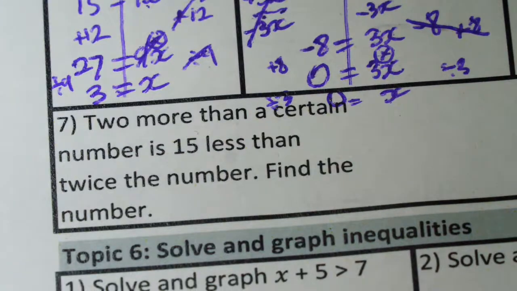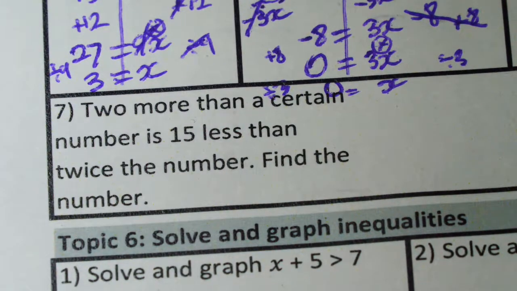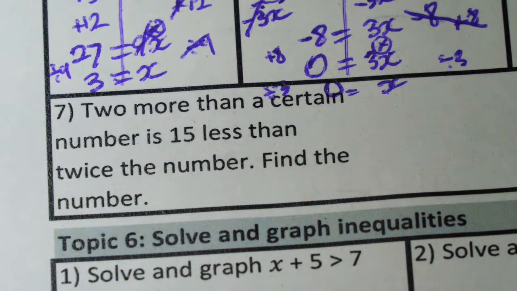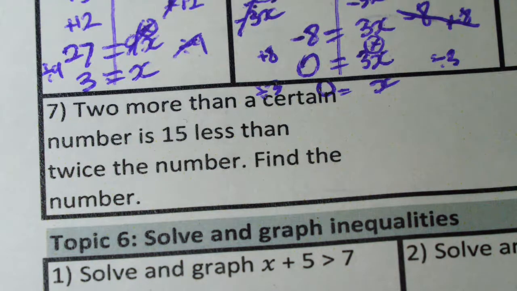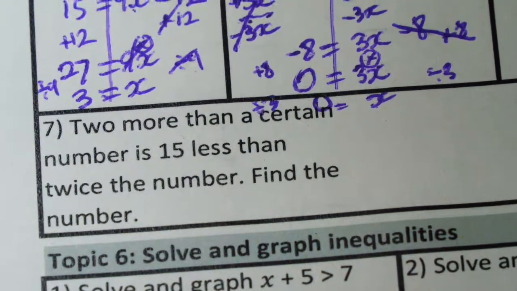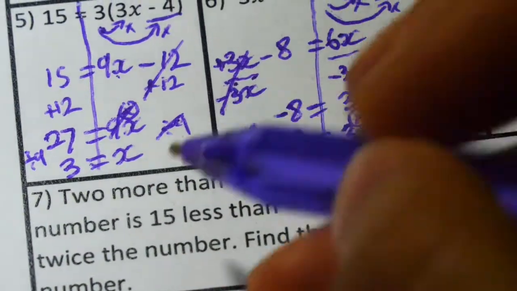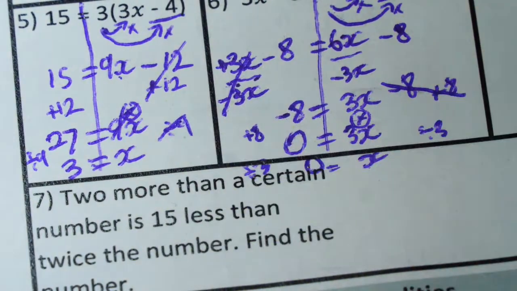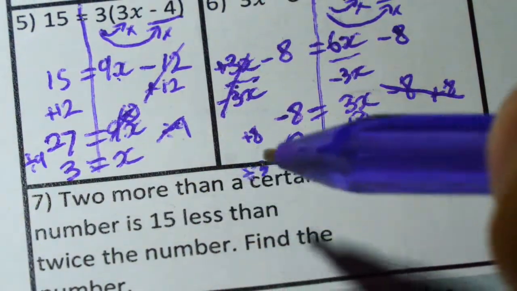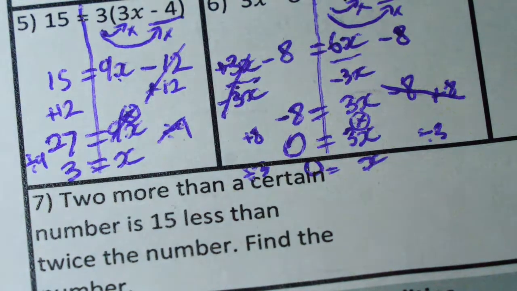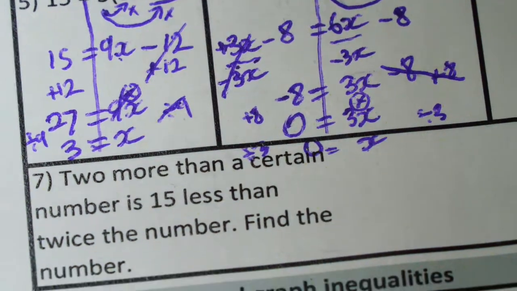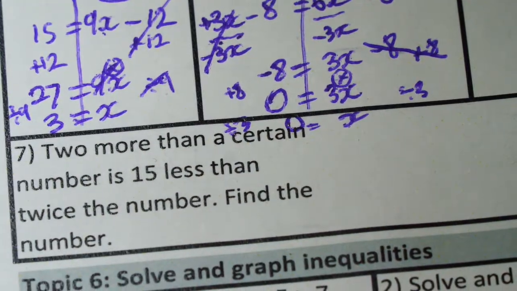Question 7. Now this question is a worded question and we have to write the equation. Okay, so let's go through it. 2 more than a certain number, we don't know the number, is 15 less than twice the number. Find the number. Okay, so what does this mean?